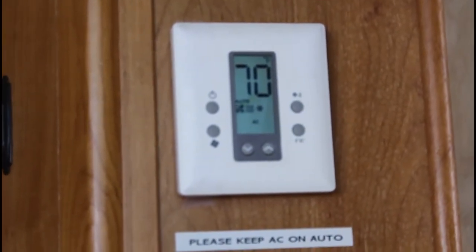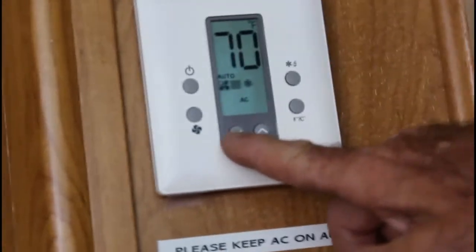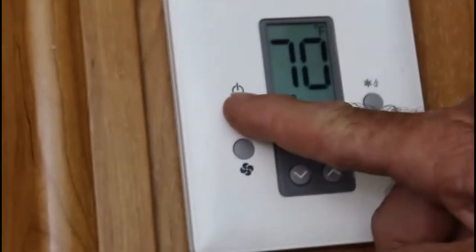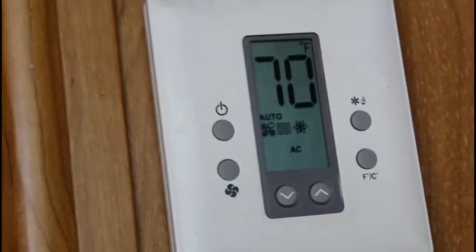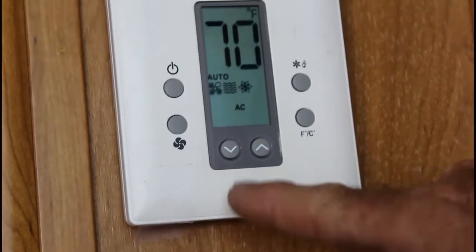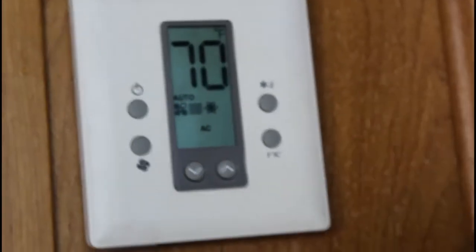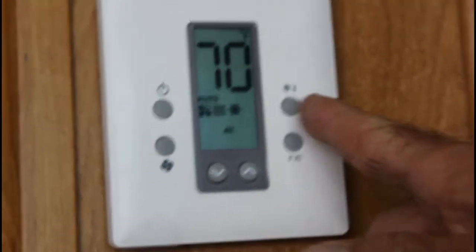If it is not turned on, there's the on-off button right here. Once you turn it on, you want to set it using these two buttons down here, up or down. And if it's not on auto, and it should be on auto, you press this button.